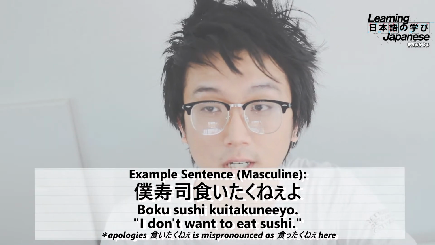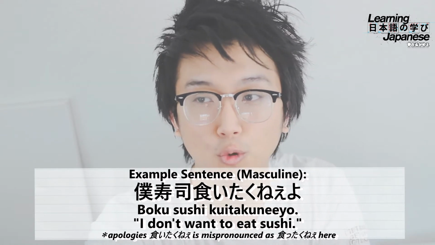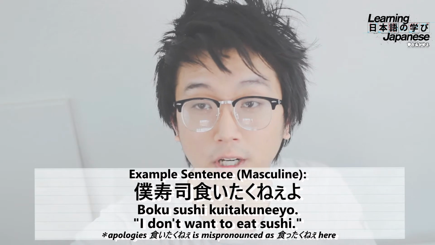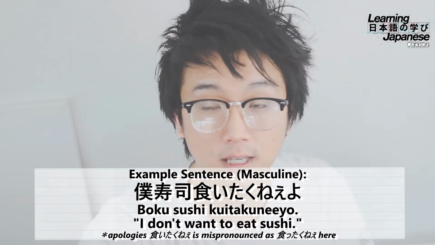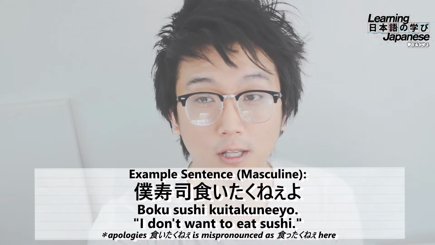You know, we know what sushi is because it's so popular worldwide. This is a word that we can use with word beautifiers, but we aren't doing so here because this is the male version of the sentence, and word beautifiers are more habitually used by female speakers. So that's one thing to note there.